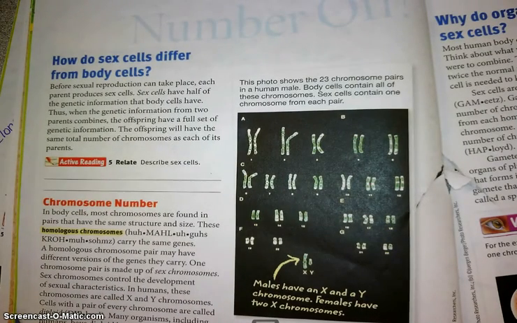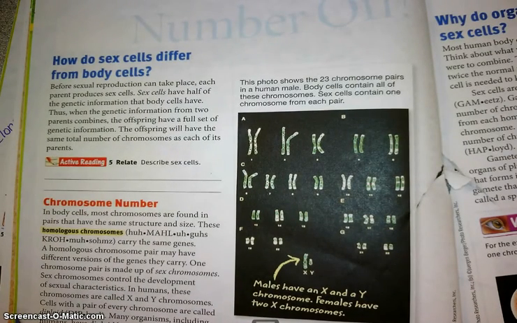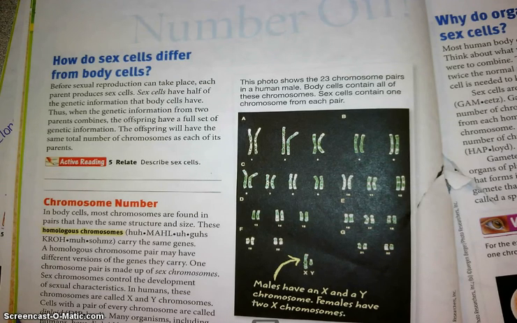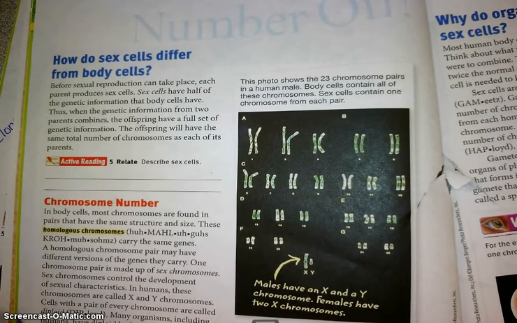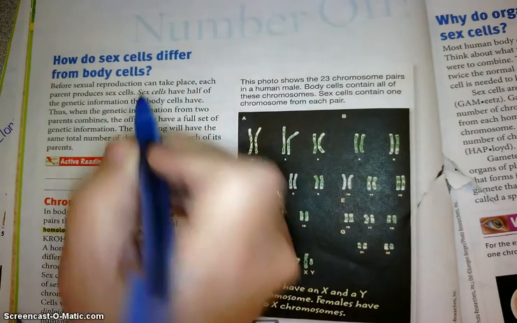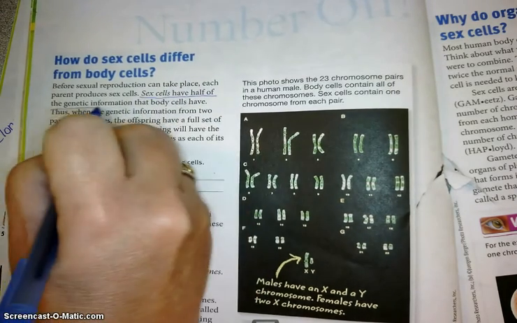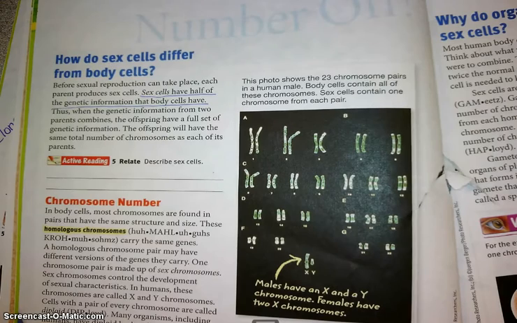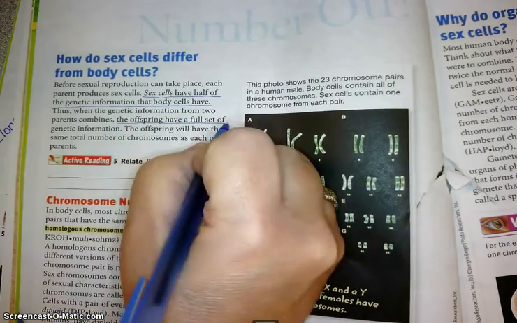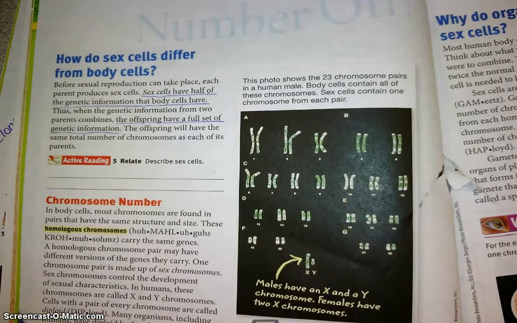It says, how do sex cells differ from body cells? We know differ is they're not the same, right? They're different. Before sexual reproduction can take place, each parent cell produces sex cells. Sex cells have half of the genetic information that body cells have. Thus, when genetic information from two parents combine, the offspring will have a full set of genetic material. The offspring will have the same total number of chromosomes as each of its parents.